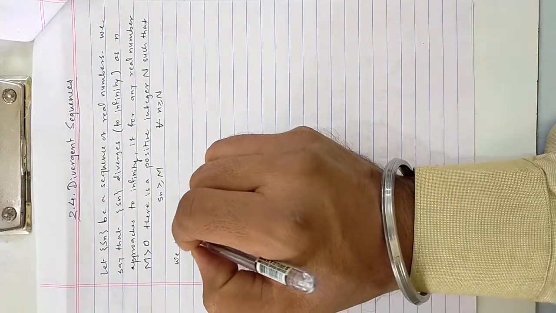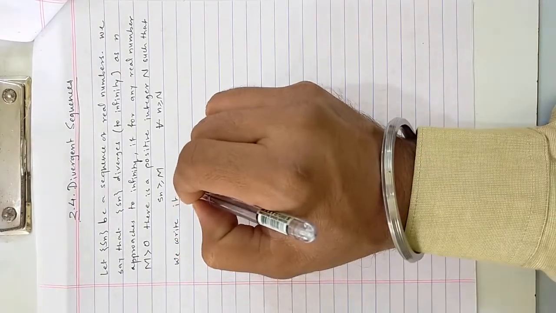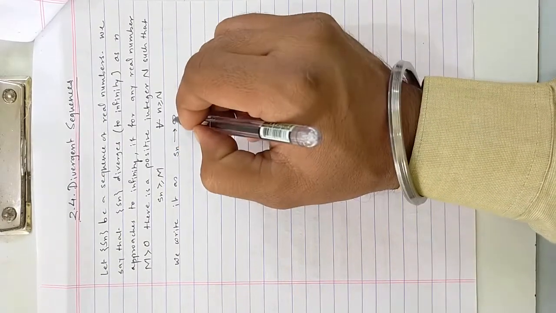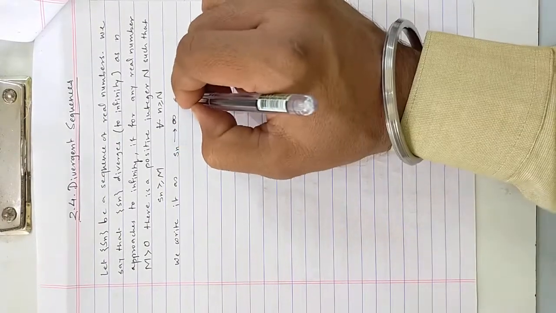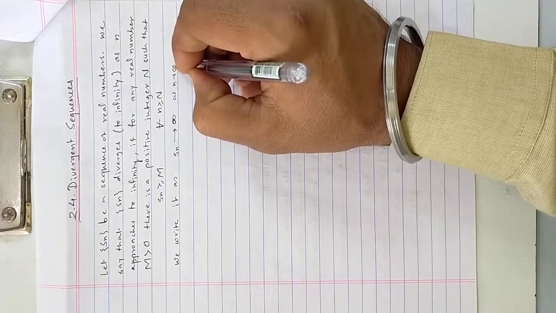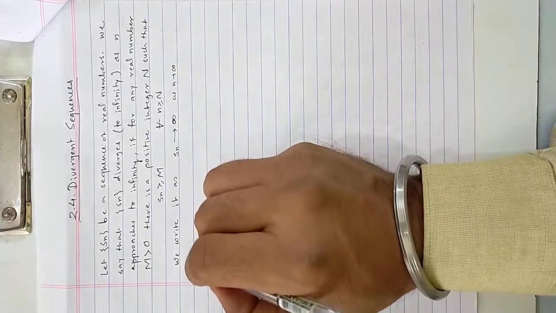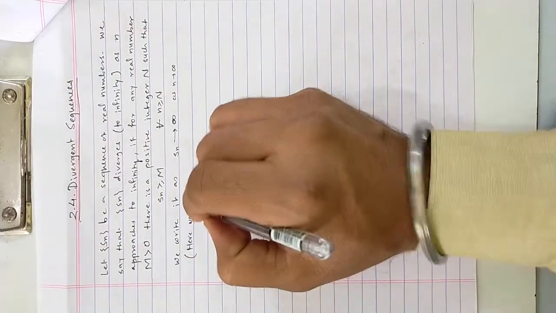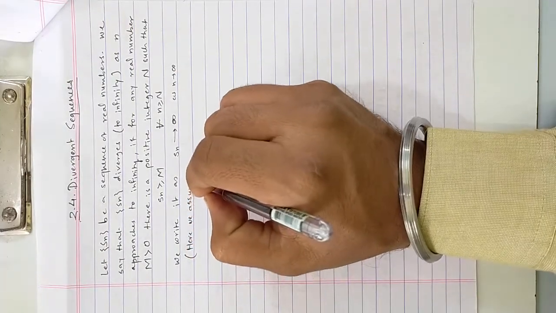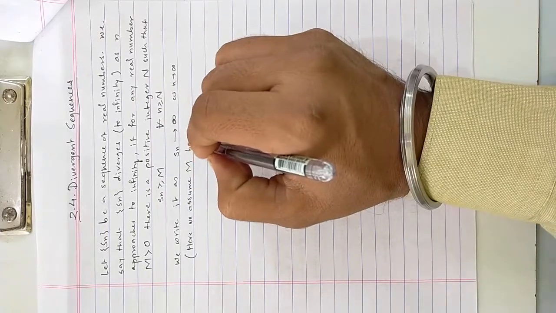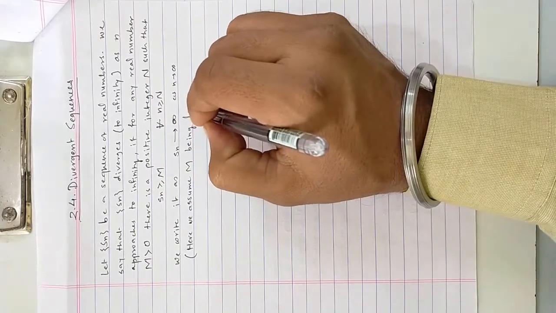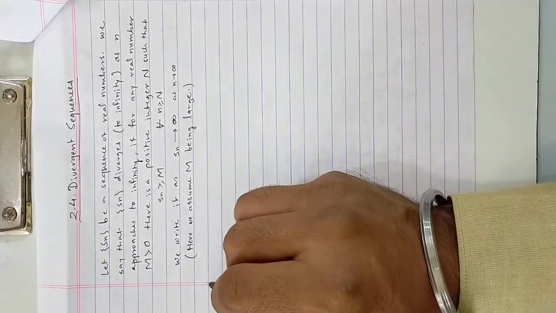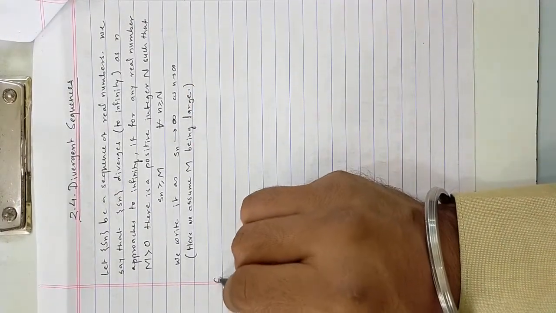So we write it as Sn converges to infinity, or diverges to infinity, as n tends to infinity. Here we assume this real number m is a large real number. Right? So let us see an example.